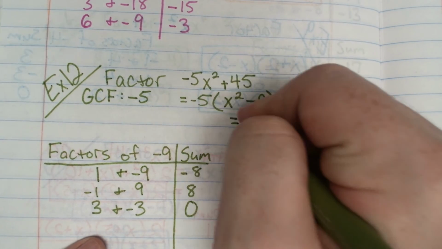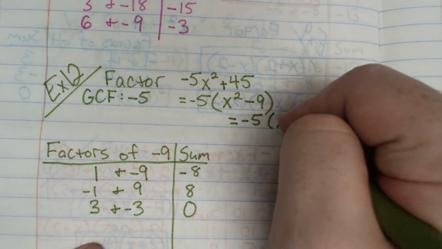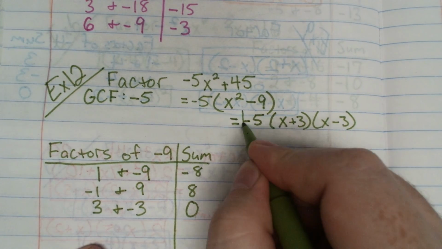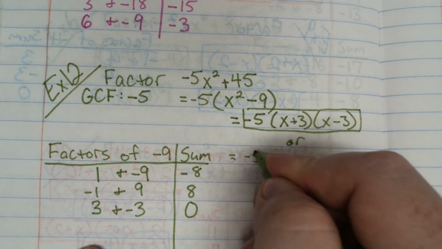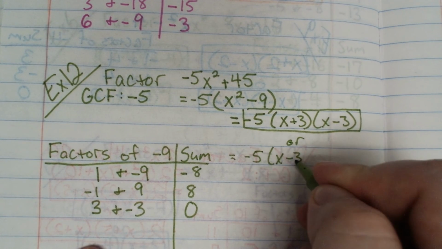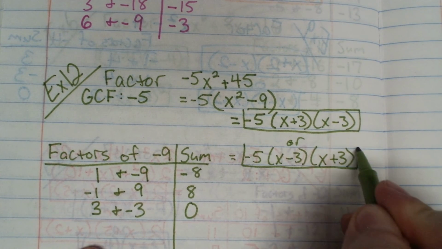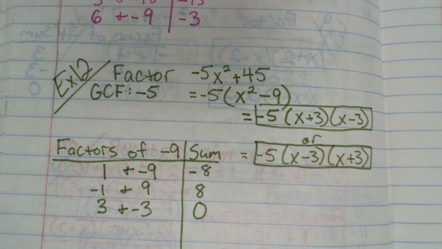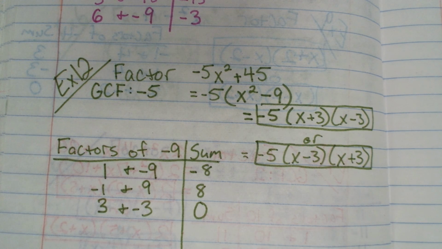So this can be factored as negative 5. Again, don't forget that leading coefficient that we factored out, times the quantity x plus 3 times the quantity x minus 3. Or, again, you can do negative 5 times the quantity x minus 3 times the quantity x plus 3. And that does us for factoring. There's more to factoring, but that is all that I am going to cover in my regular Algebra 2 class. So we're done with Chapter 4, Section 4.